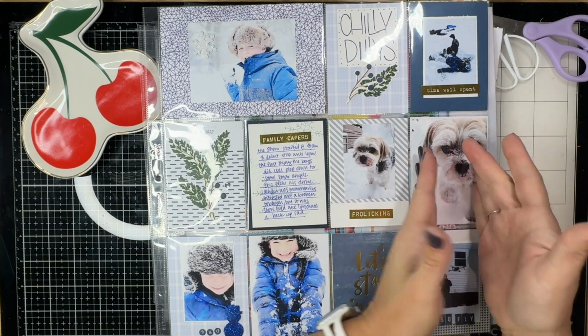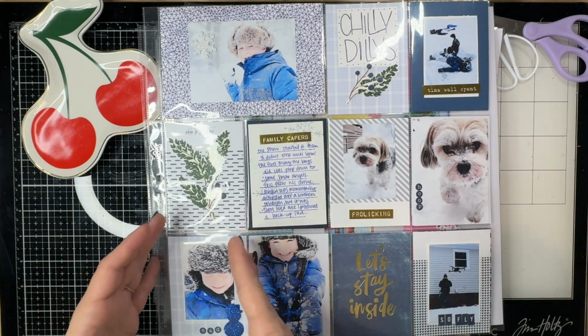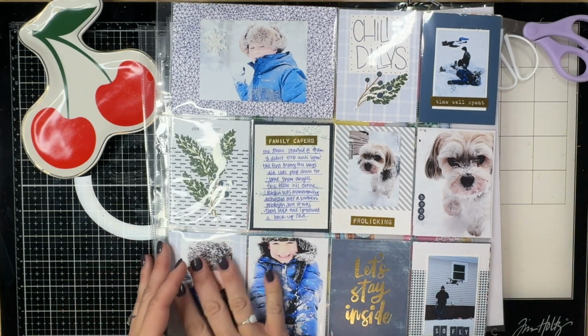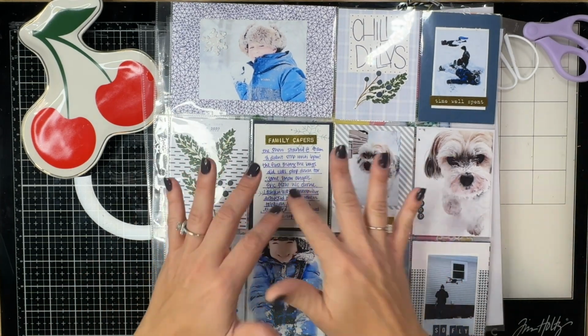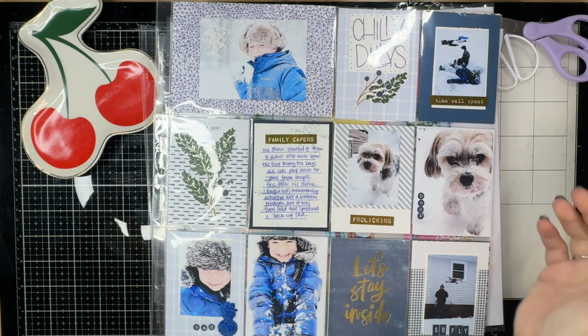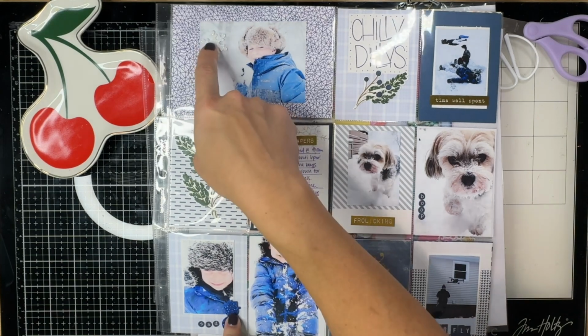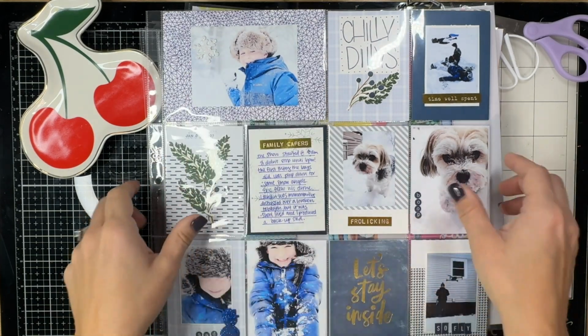So I have a photo of Lola, a smaller photo of Lola, a photo of Lachlan, a smaller photo of Lachlan crying. I always like to have a journaling square, and again, repeating elements. I stamped some branches here, I've got the glitter here, things like that.